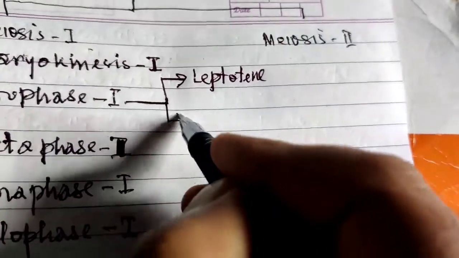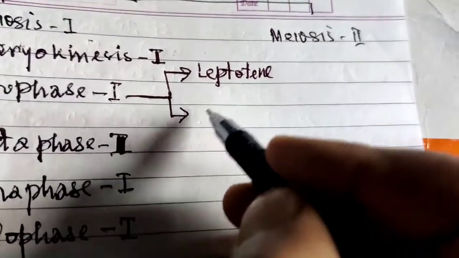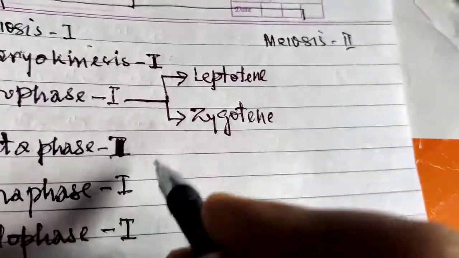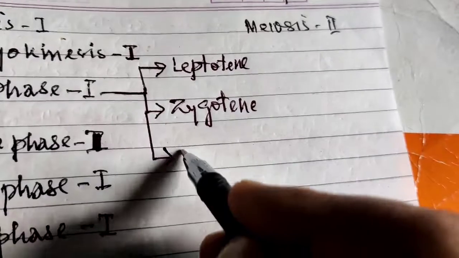Then the next stage is zygotene, which is followed by the next stage, pachytene.